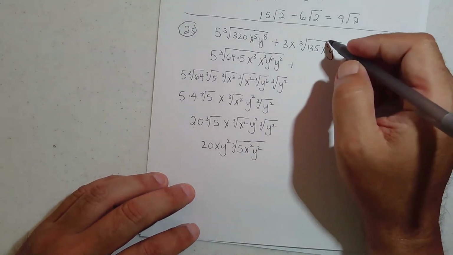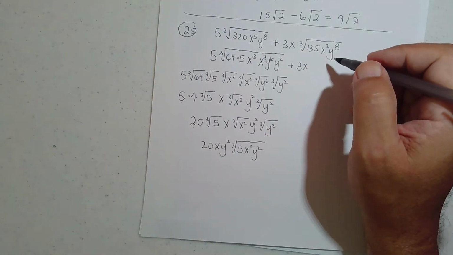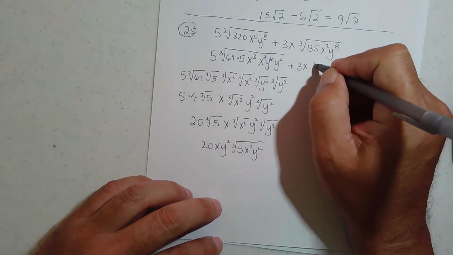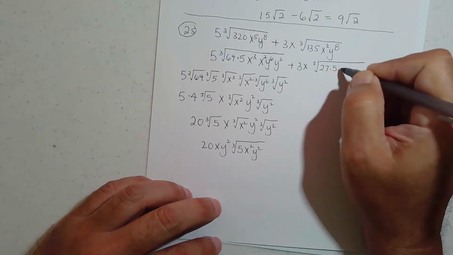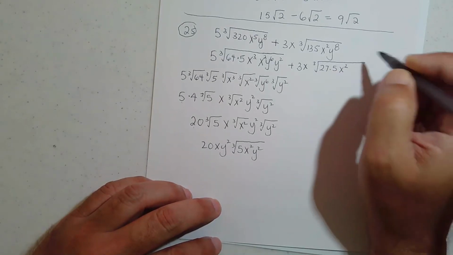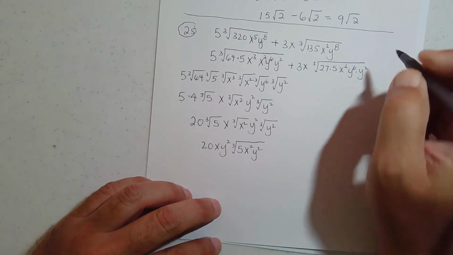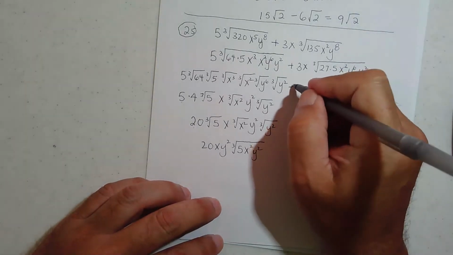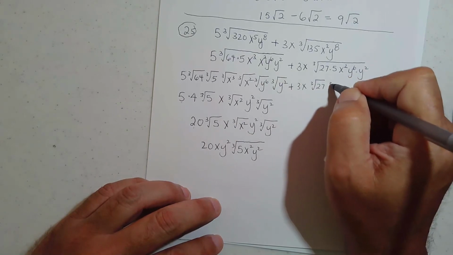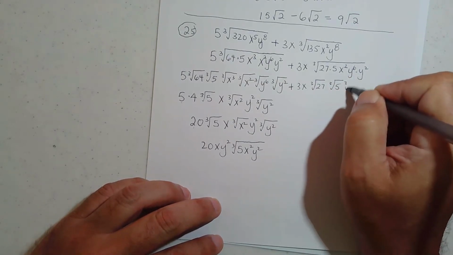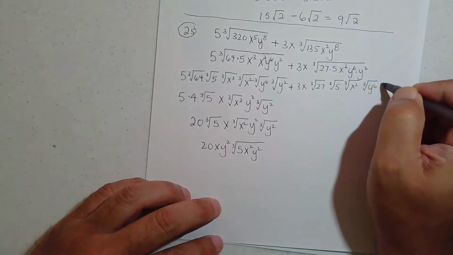Okay, so now we do the second one. The biggest perfect cube that's a factor of 135 is going to be 27. X to the second, there's not enough x's to come out, and y to the eighth would be y to the sixth times y to the second. So this would be plus 3x cube root of 27, cube root of 5, cube root of x squared, cube root of y to the sixth, cube root of y to the second.